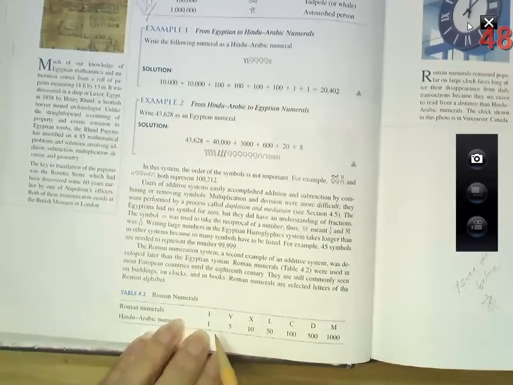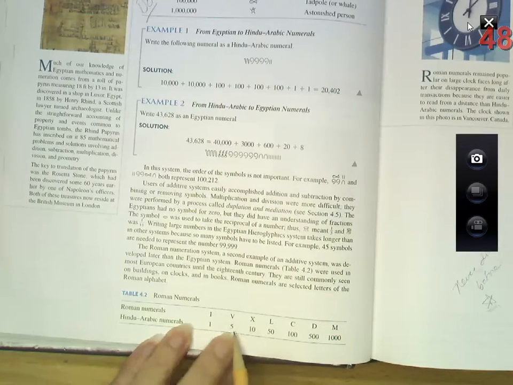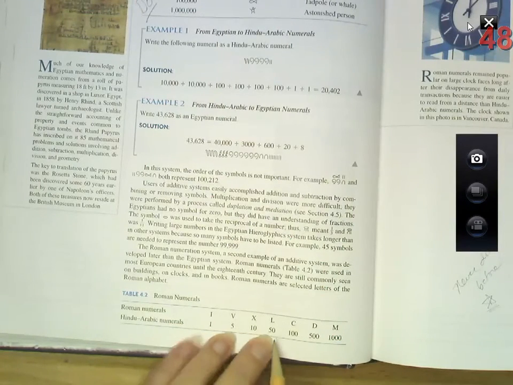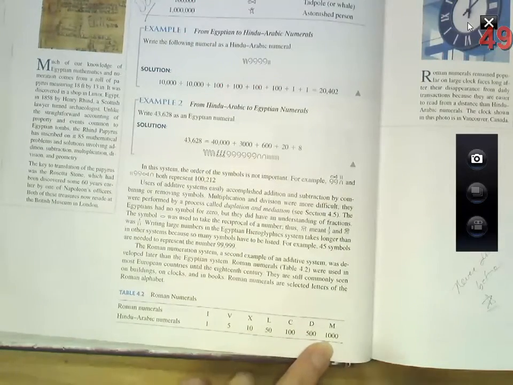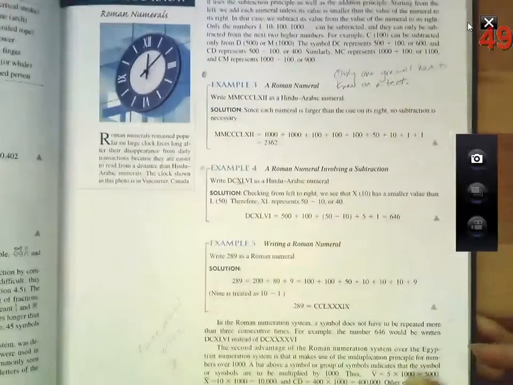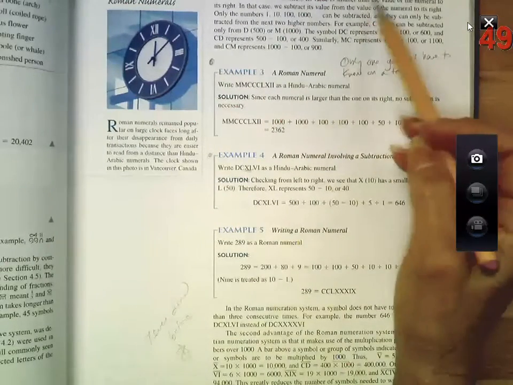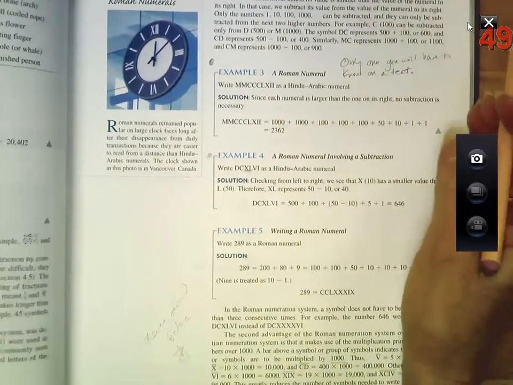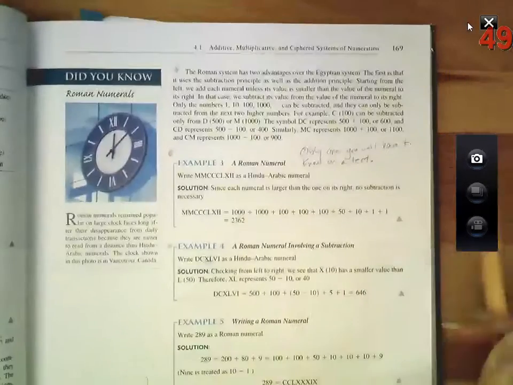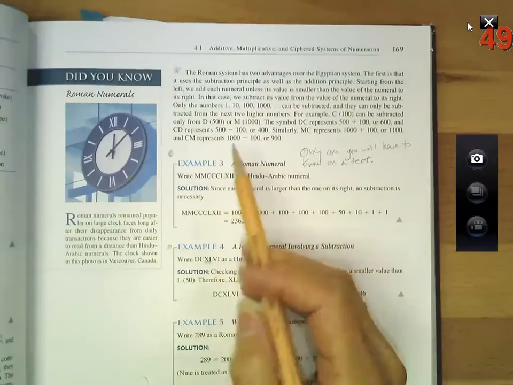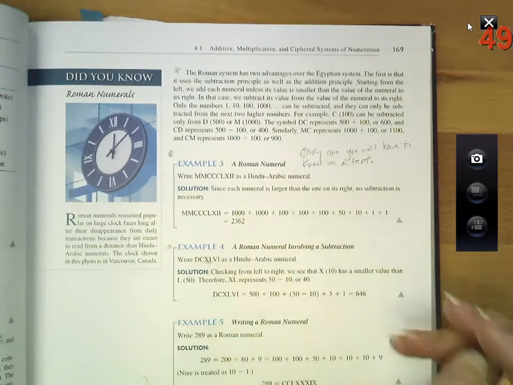Now, to refresh your memory, because if you're like me, if it's been a while, you forget. The V is a 5, X is a 10, L is 50, C is 100, D is 500, and M is 1,000. This is the Roman system, and it has 2 advantages over the Egyptian. It uses the subtraction principle as well as the addition principle. If we have a smaller number to the left of a bigger number, then you're going to subtract.